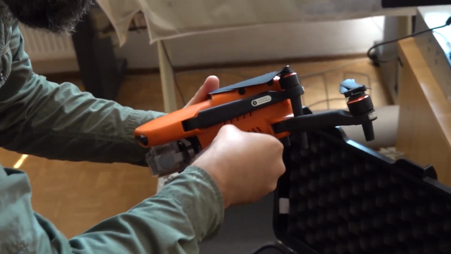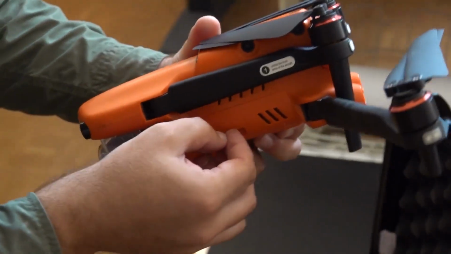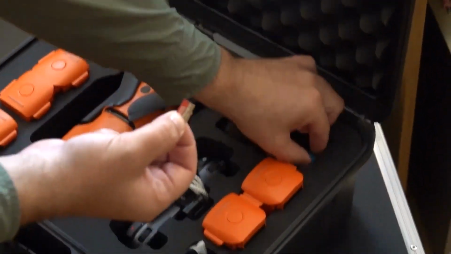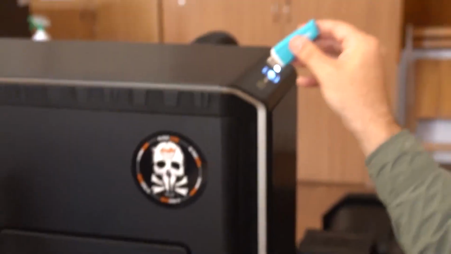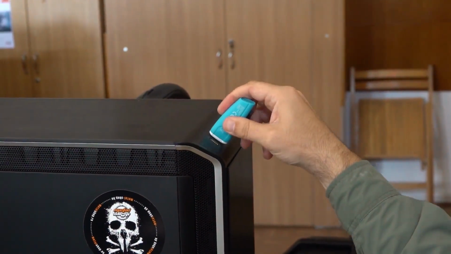Back in the office, in order to download the pictures, access the micro SD card from the side of the drone, insert it in a card reader, and copy its contents on a computer terminal for processing the data.